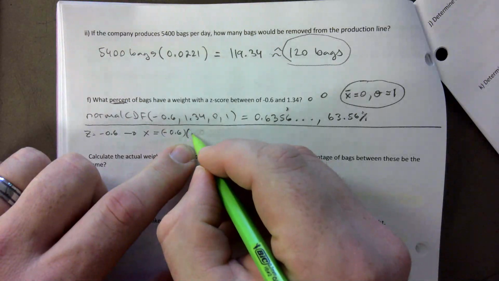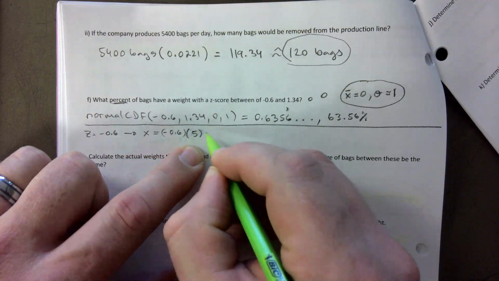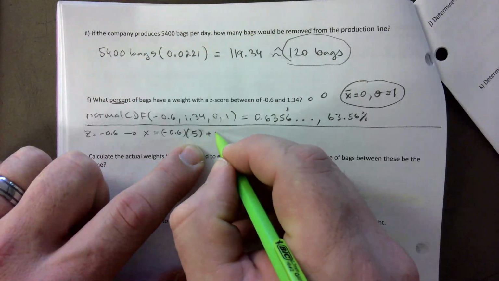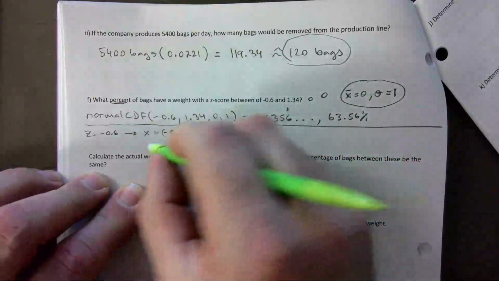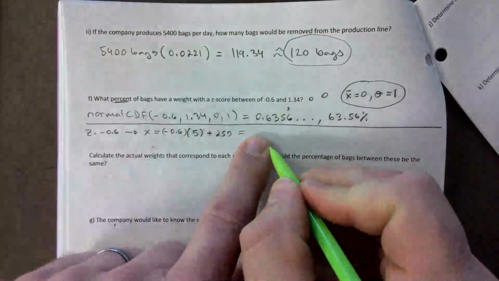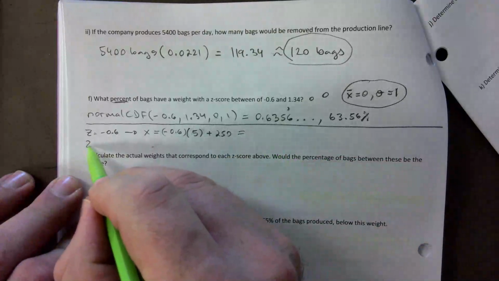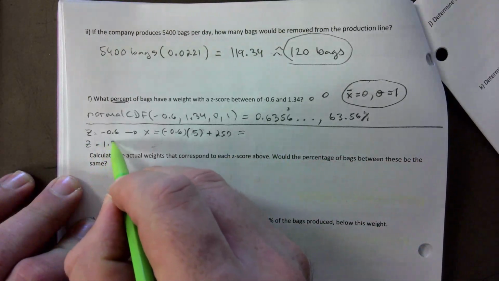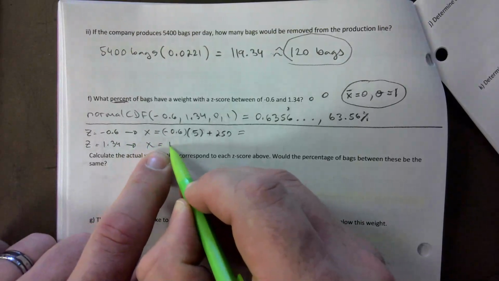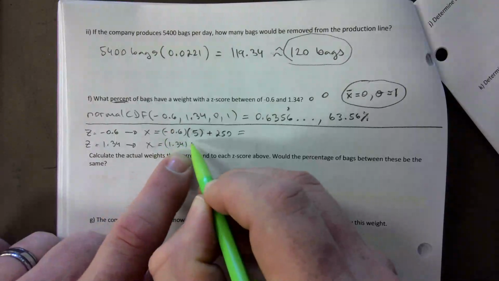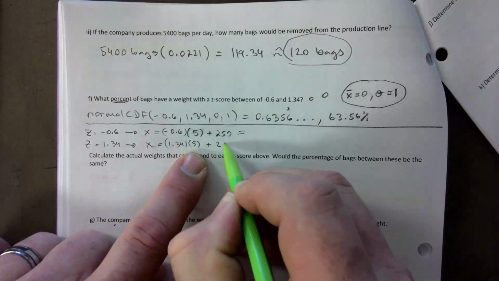Z-score times standard deviation, which is 5, plus the mean. Sorry, and that's going to give us a number here. We're going to put it right next. A z-score of 1.34 has an actual weight of 1.34 times standard deviation plus 250.